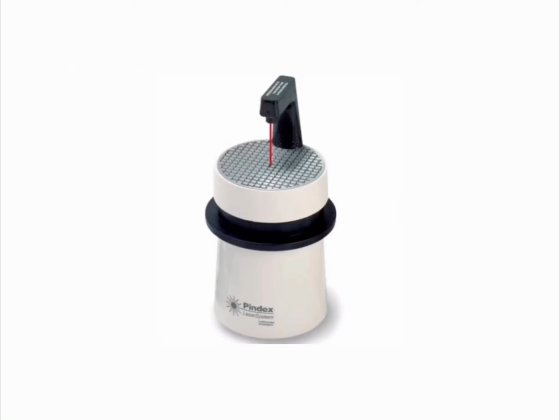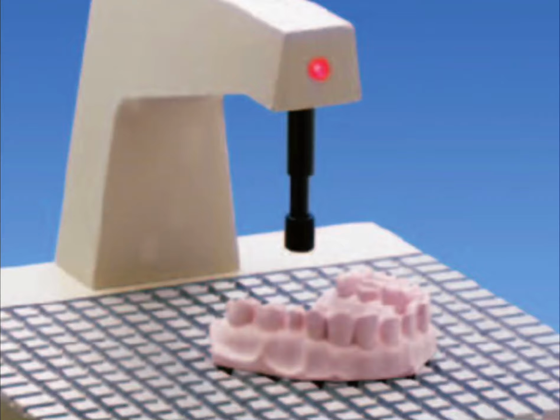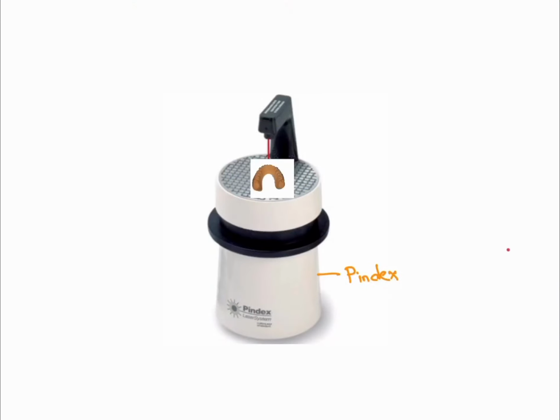For making the hole, we will use the Pindex system. We will keep our cast in this region. Laser beam coming from the system will help to locate the point. From below region there comes a pin which marks the point.